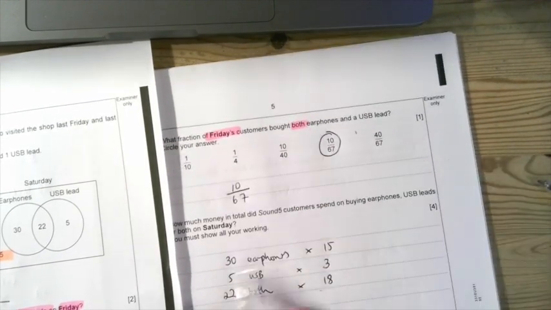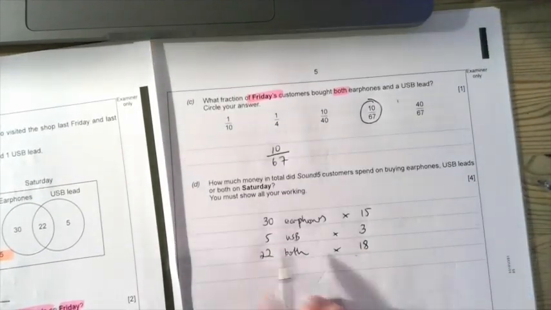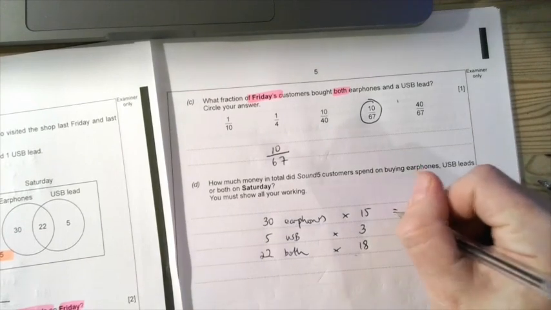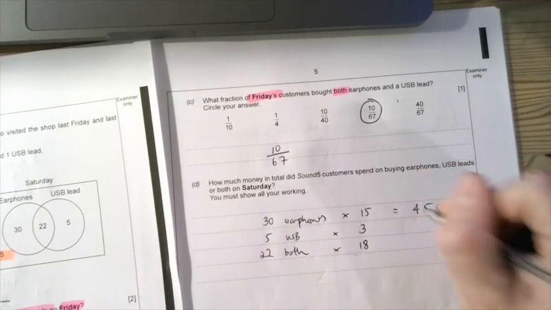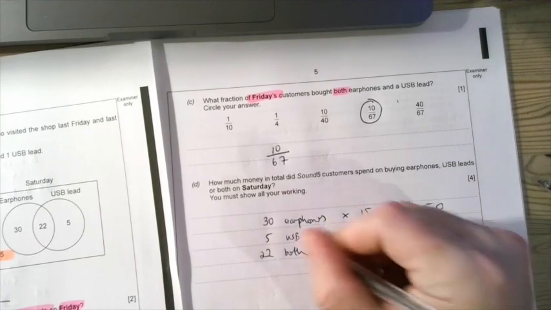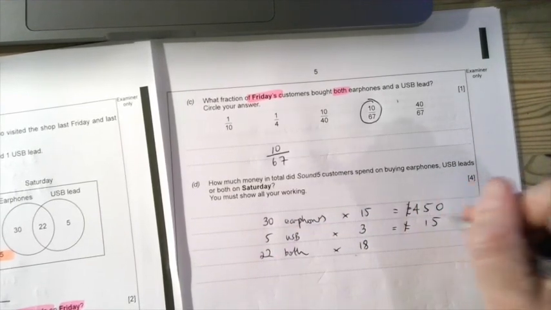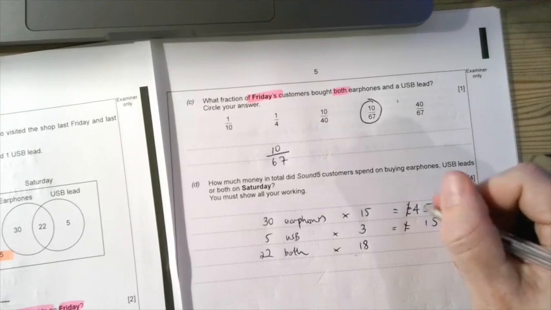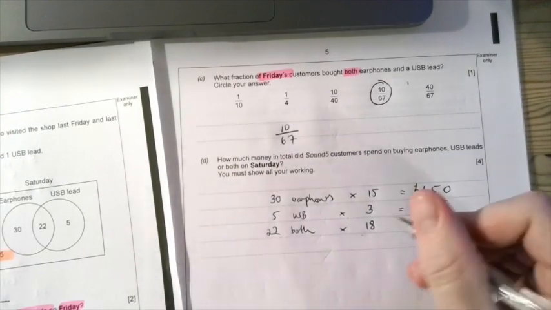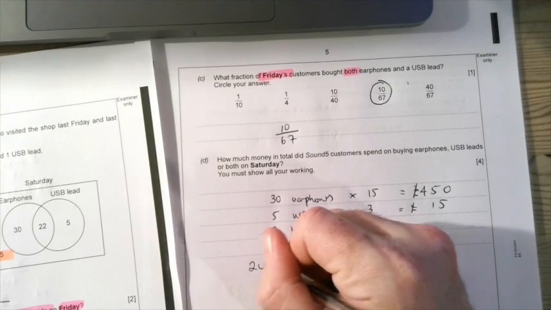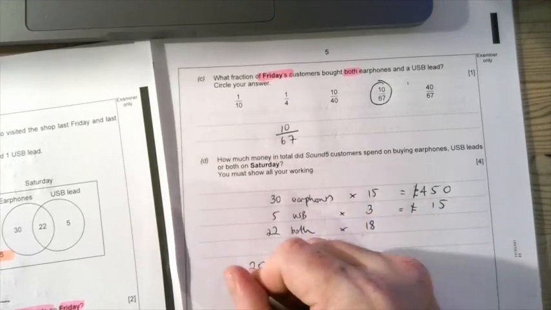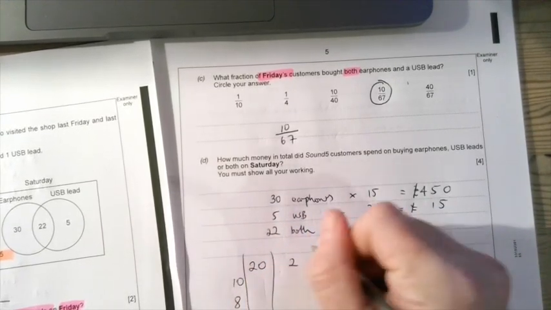Okay, 15 times 30, there's lots of different ways of doing that. I'm going to do 3 times 15 to get 45, and then add a 0 on the end, so £450. I'm then going to do 5 times 3, which is £15. I'm going to just line everything up, so units, tens, hundreds, etc. And then 22 times 18, I don't know, so I'm just going to split it into 20 and 2, and 10 and 8 there.